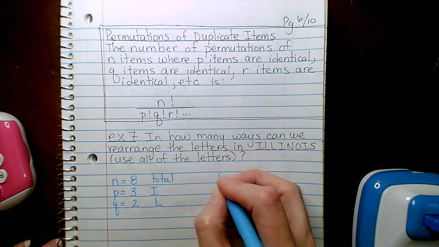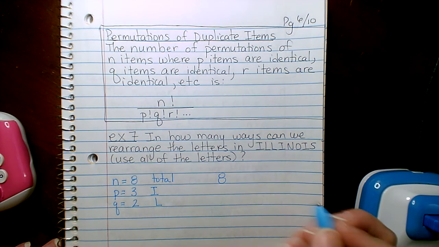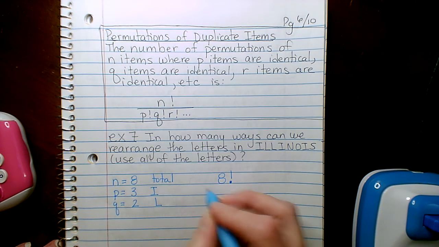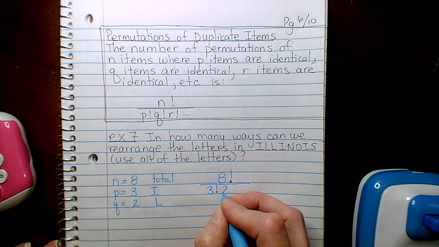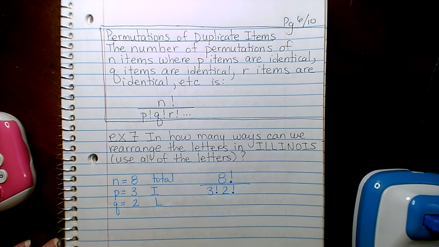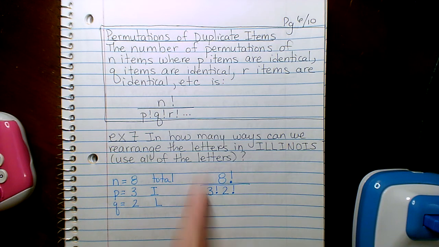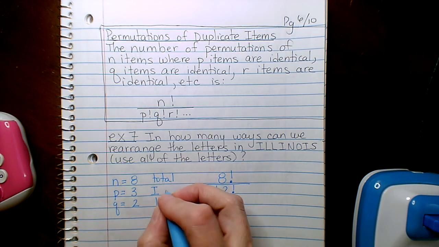So, following this formula, the number of ways that we can rearrange these letters is 8 factorial over 3 factorial times 2 factorial. So take a second, pause the video, and see if you can figure out what this simplifies to be.